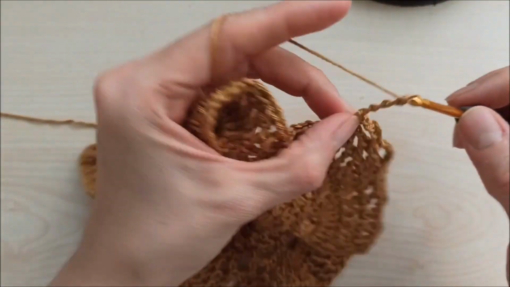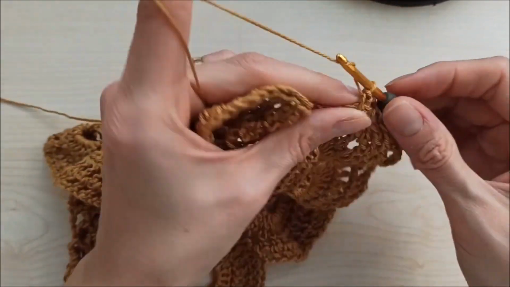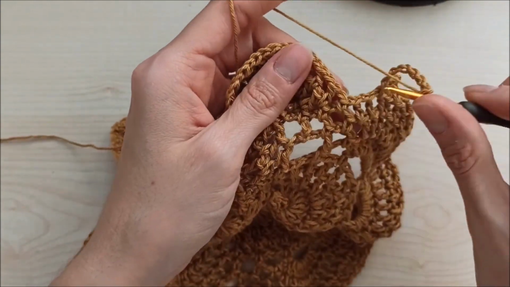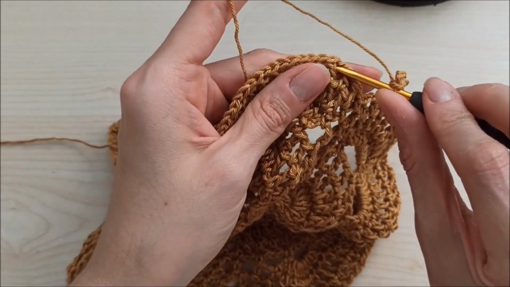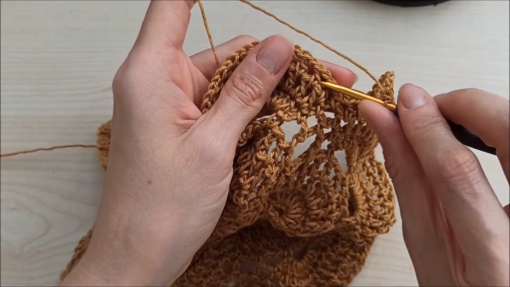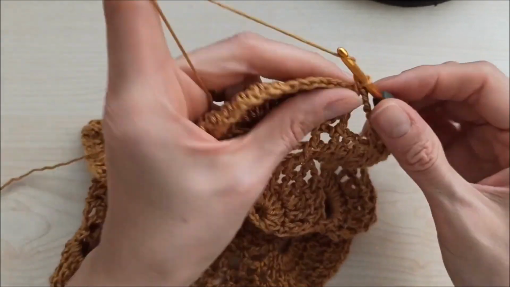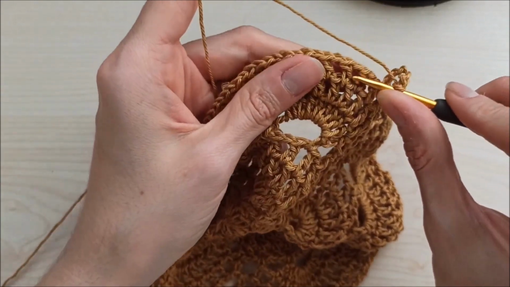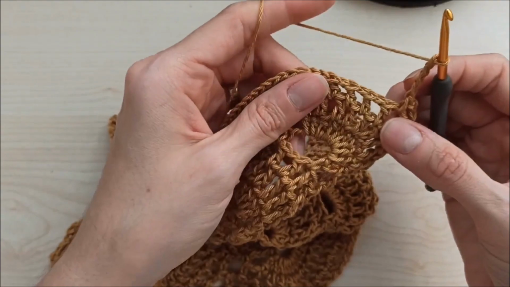1 2 3 4 5. Skip 1, insert the next. This time I will increase, 1 2 3 4 5 6 7. Skip 1 2 3 4. Insert the 5th one. Okay, 1 2 3 4 space. The 5th space, join with a single crochet. 1 2 3 4 5. Next space, skip 1. 1 2 3 4 5.